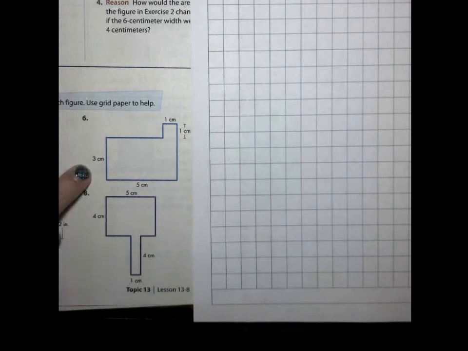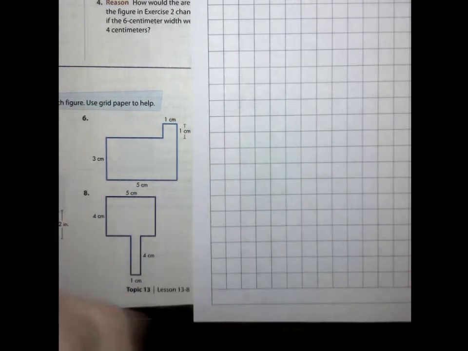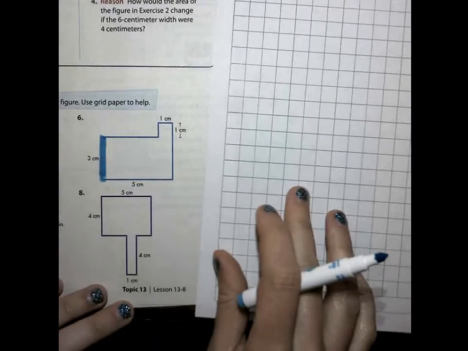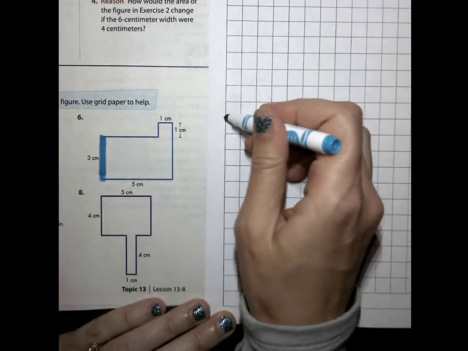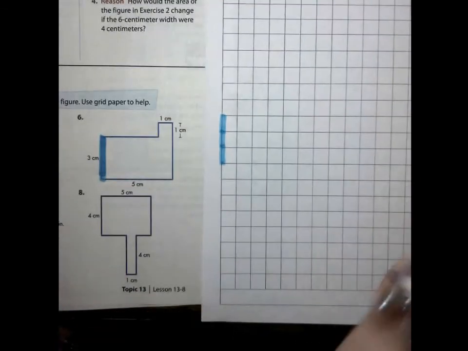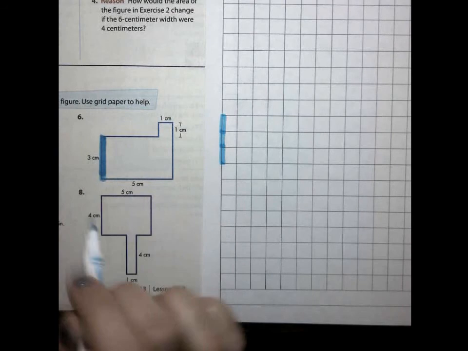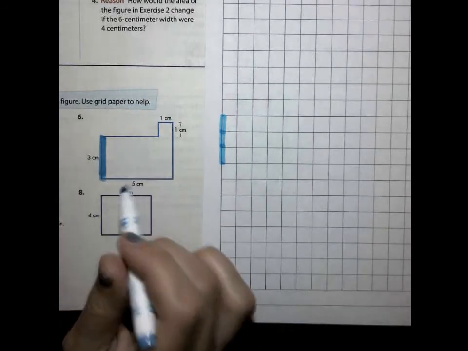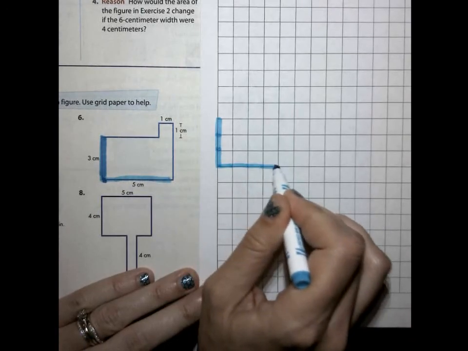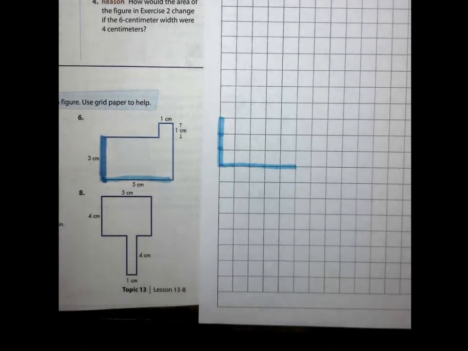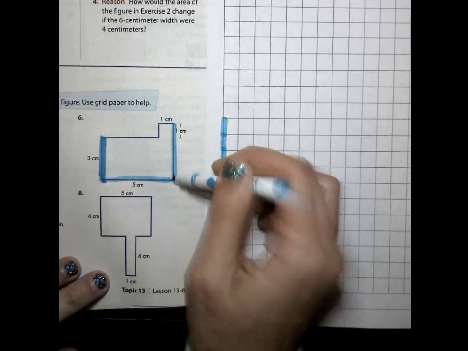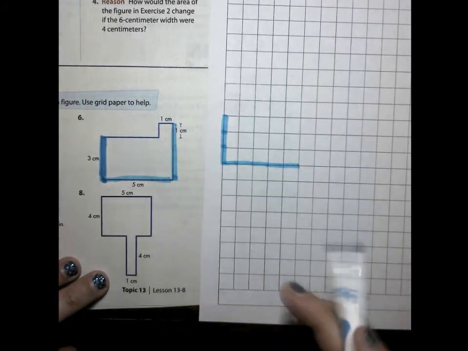Okay, so I'm just going to start here with my side that says 3. So I want to go down 3 on my paper. 1, 2, 3. So it's kind of like we're drawing the perimeter. But then once we finish the perimeter, we're going to go back and find the area. Okay, now I want to go across 5. 1, 2, 3, 4, 5. Okay, this one gets a little tricky because I don't have the measurement for that whole side there. They only told me that this is 1.